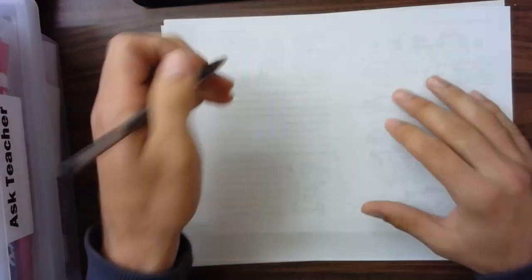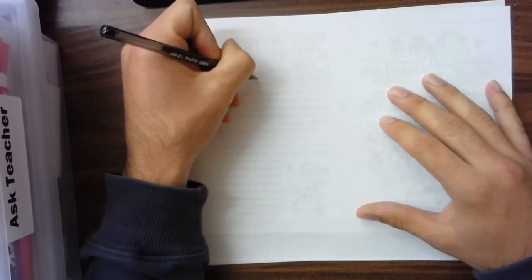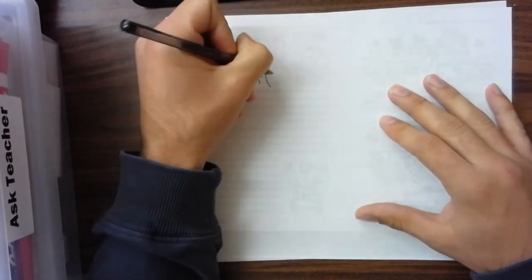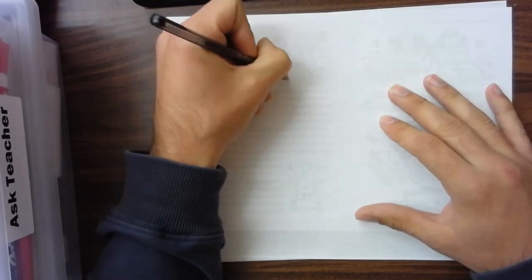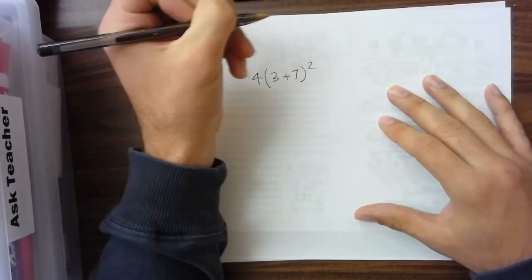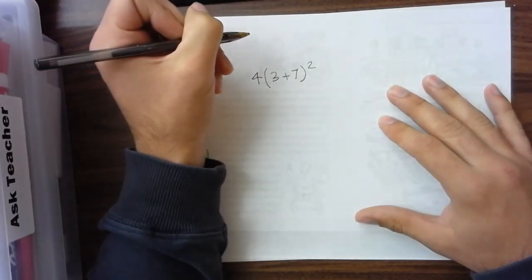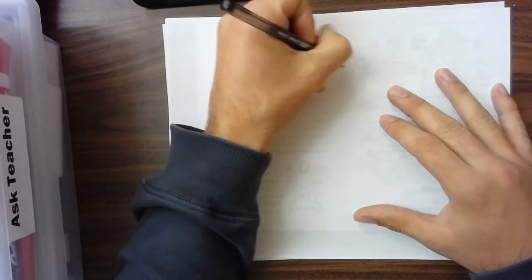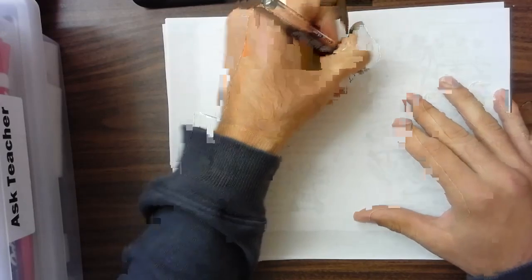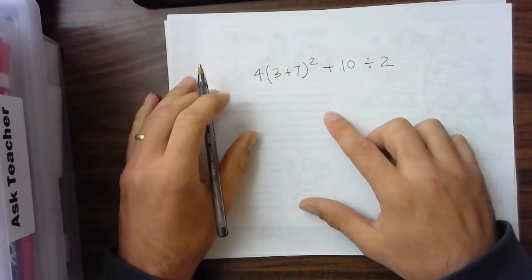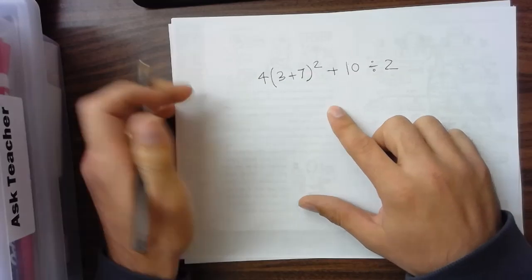Next, order of operations. Let's say we have 4 times (3 plus 7) squared plus 10 divided by, let's say, 2. So for order of operations, the best way to do this, to make sure you get it right, is probably to write out the order of operations on the side here.